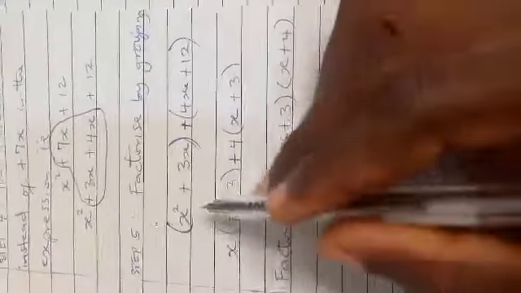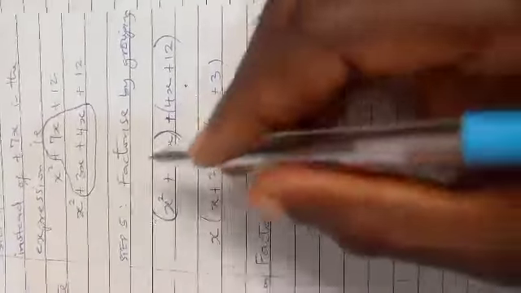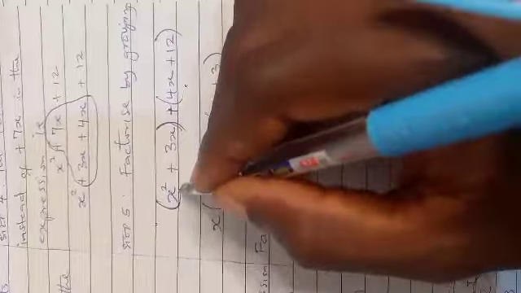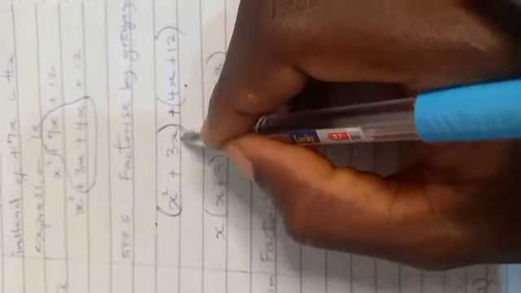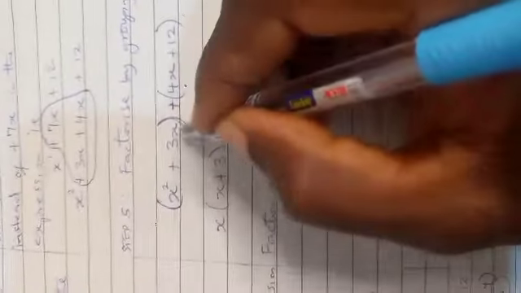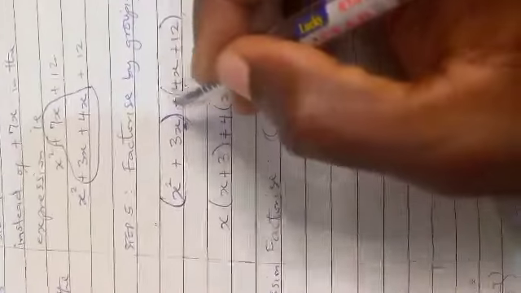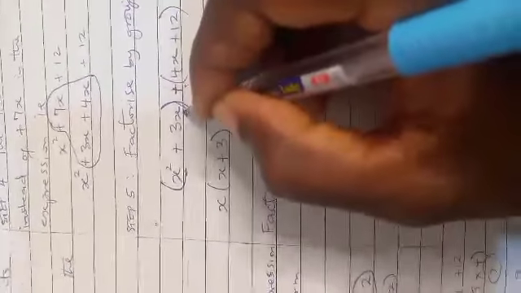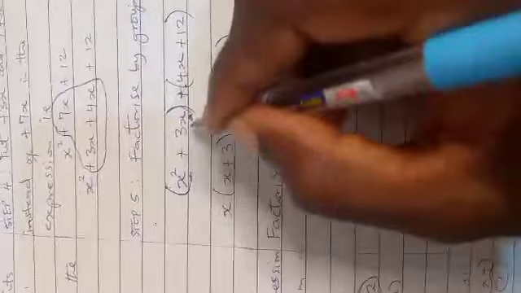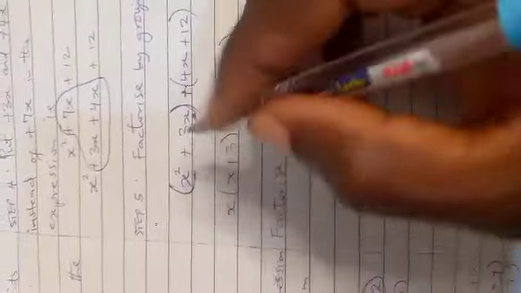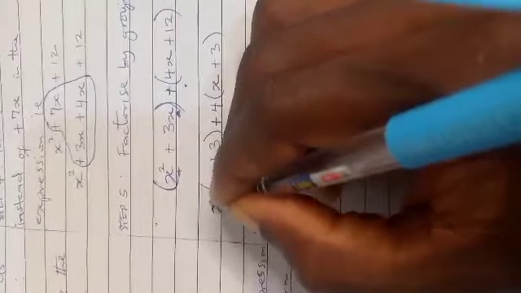So by factorizing separately, x squared plus 3x, which factor is common to x squared and 3x? There is x here and there is also x here. So x is the common factor for x squared and plus 3x. So you have your x.